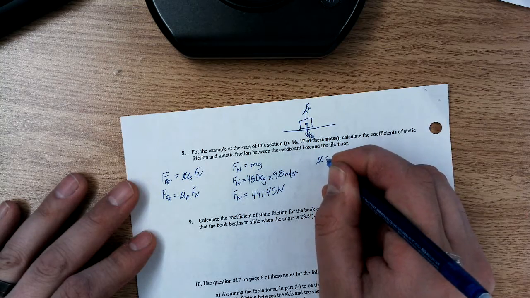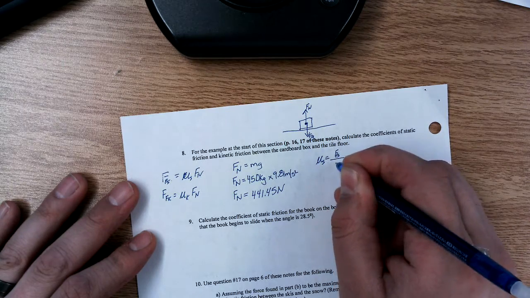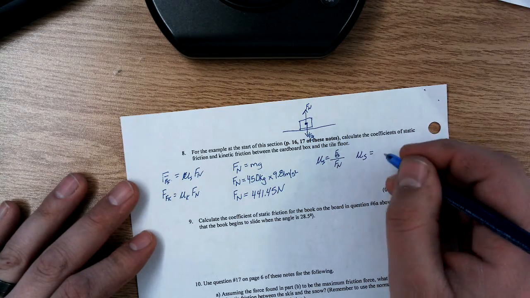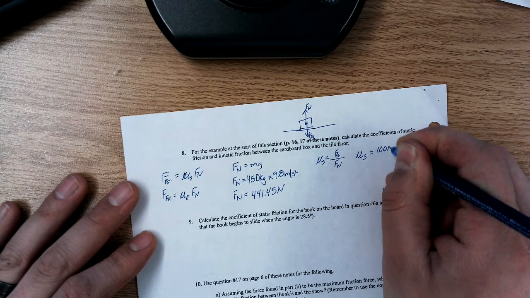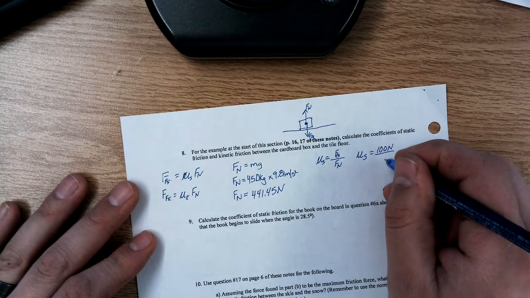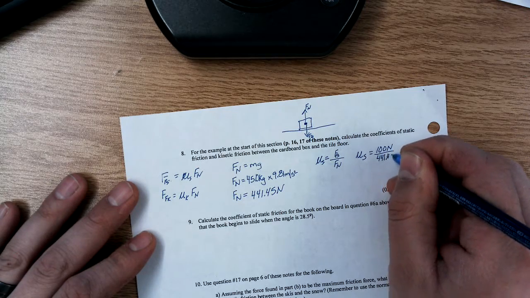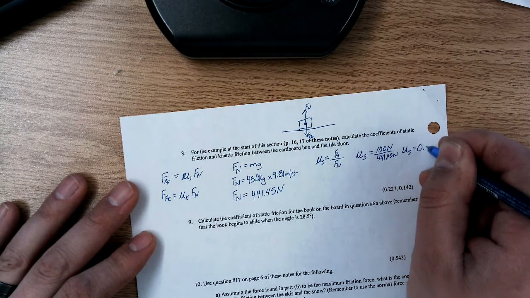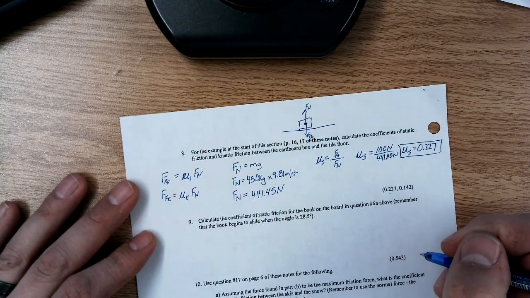Then we just have to look back to find our force of static friction. When we rearrange the formula, the coefficient of static friction is going to be the force of static friction over Fn. Looking back on page 16, our force of static friction is 100 newtons. We need more than 100 newtons to start moving. Divide that by our normal force, 441.45 newtons, and we get 0.227, which is correct as we have it down here.